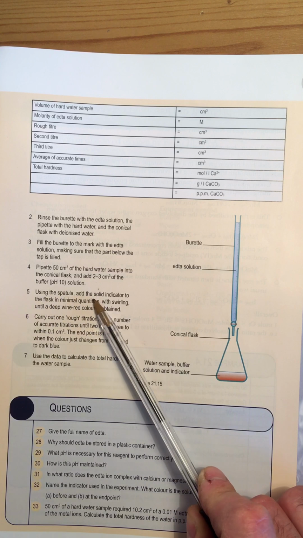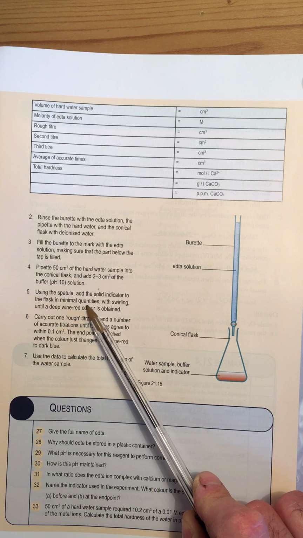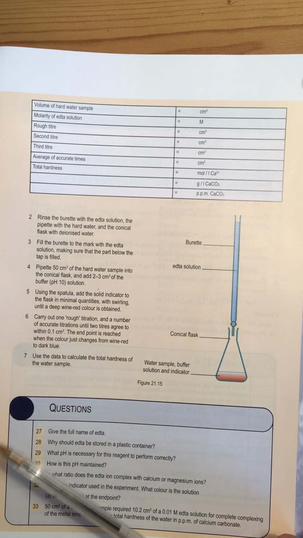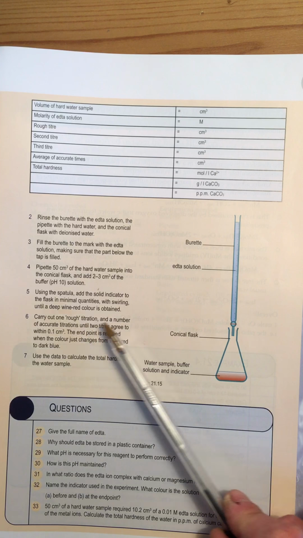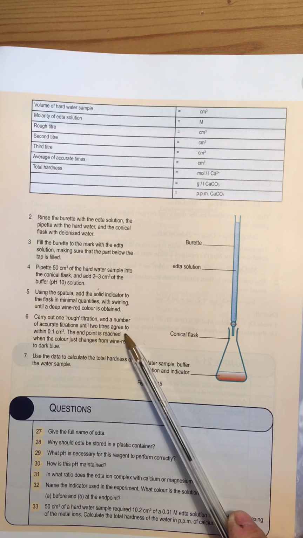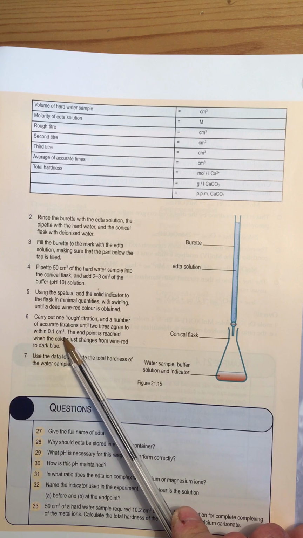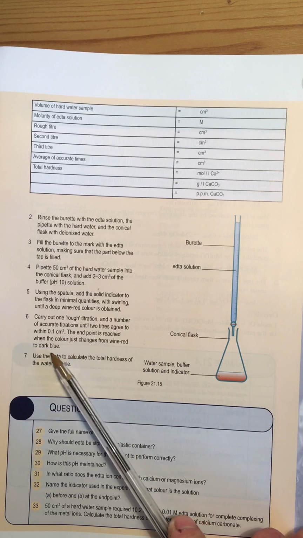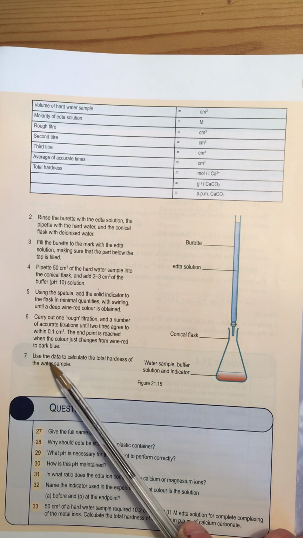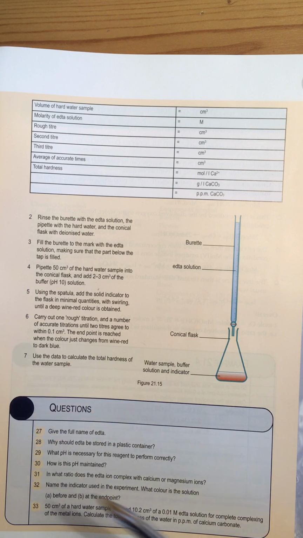Using a spatula, add the solid indicator to the flask in minimal quantities with swirling until a deep wine red color is obtained. Carry out one rough titration and a number of accurate titrations until 2 titers agree to within 0.1 of a mil. The end point is reached when the color just changes from wine red to dark blue. And then use the data to calculate the total hardness of the water sample.